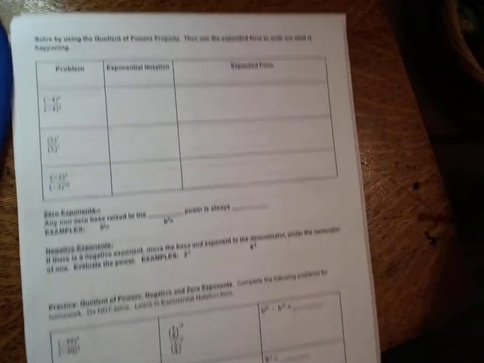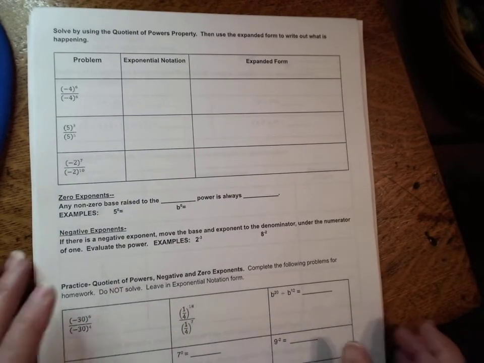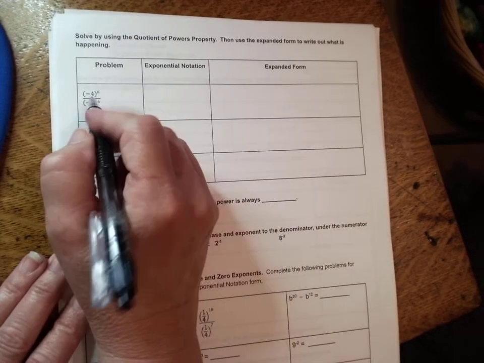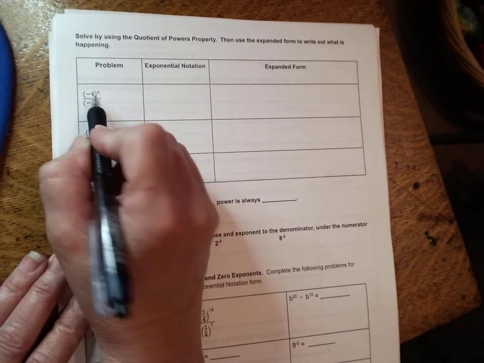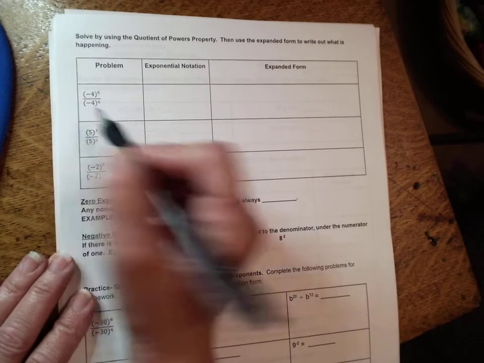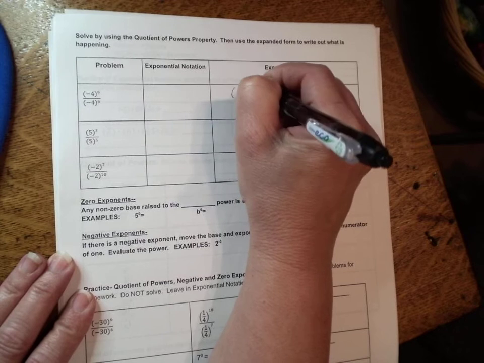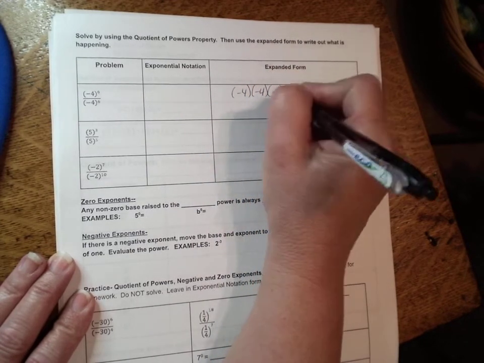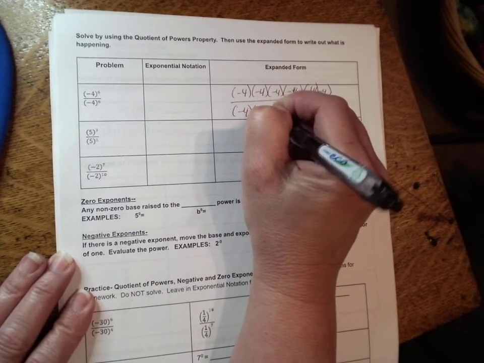do some practice problems. Now this one you have to be careful. Let's look at exponential and then expanded form if we need to. We have (-4) to the 6th power divided by (-4) to the 6th power. So if we did this 6 times in the numerator and 6 times in the denominator, what happens?